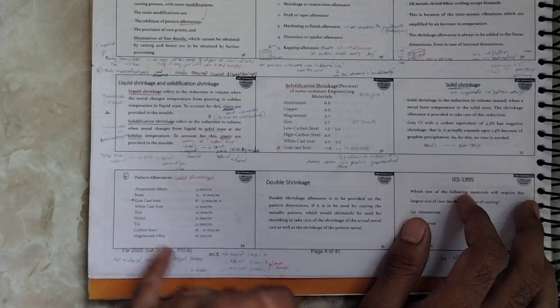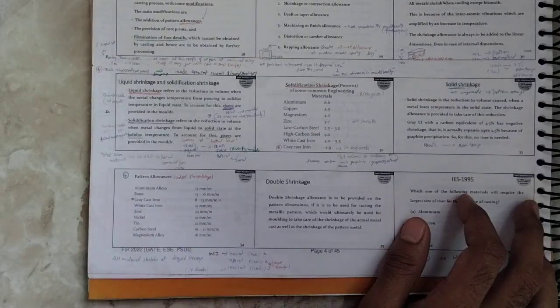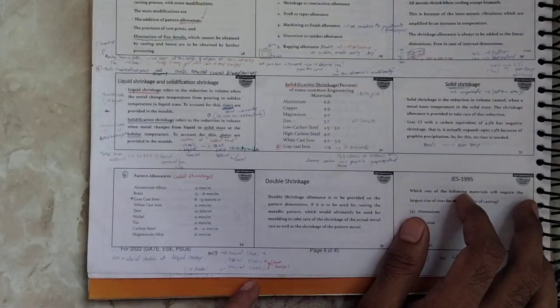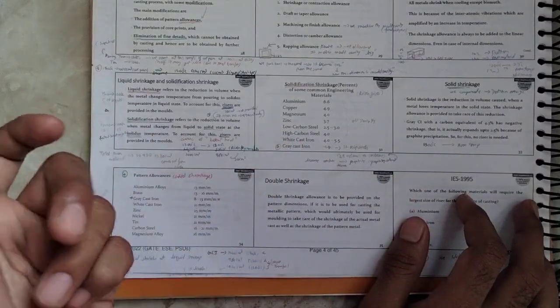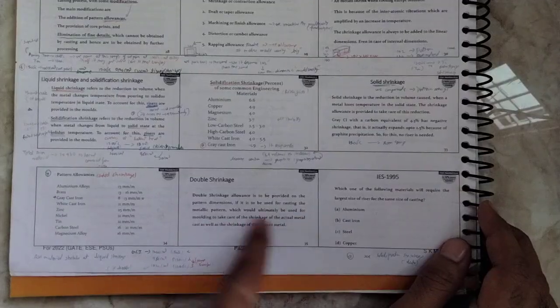The next one is again white cast iron, and zinc also has 25 mm, and I think you are getting the point. All metals have liquid shrinkage, but cast iron especially expands during solidification shrinkage. You can see double shrinkage allowance is provided on the pattern dimension. It is used for the casting of the metallic pattern, which would ultimately be used for molding, to take care of this. Okay, which one needs a large size of riser?